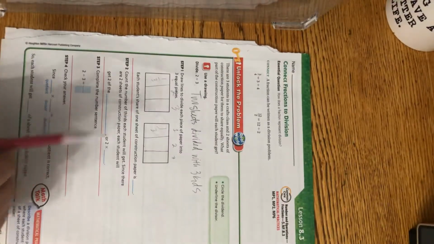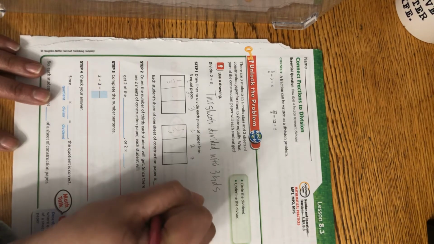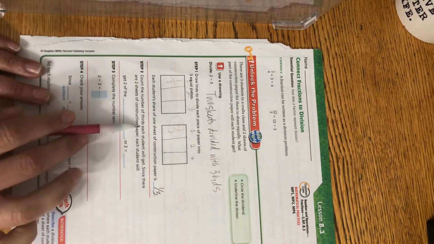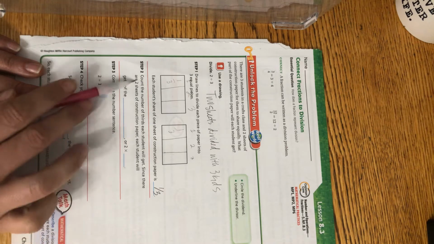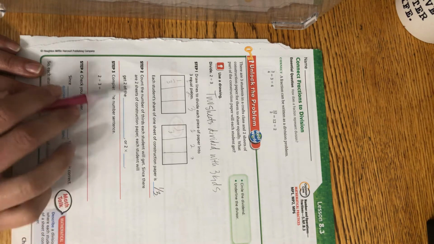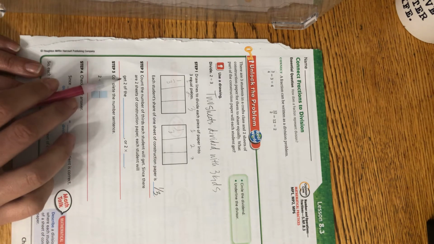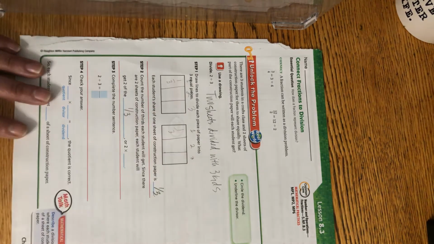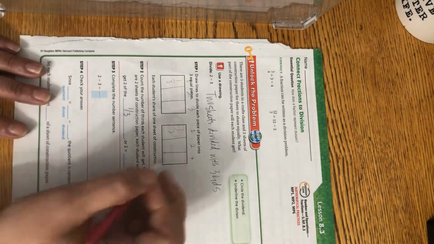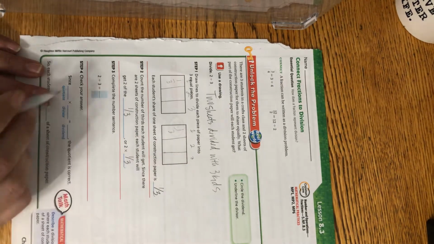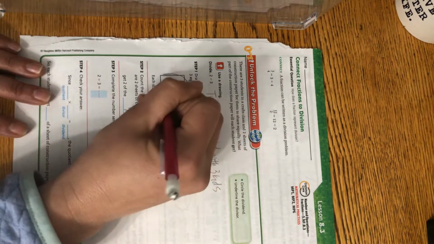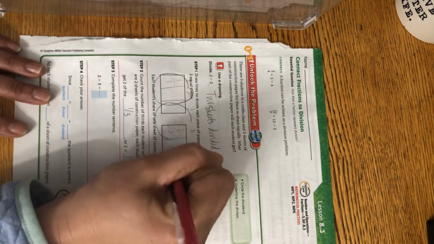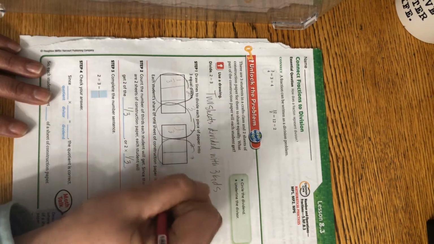So each student's share of one sheet of construction paper is 1/3. So count the number of thirds each student will get. Since there are 2 sheets of construction paper, each student will get 2 of the thirds, or 2 of the 1/3 pieces, or 2 times 1/3, right? So they're like, one student's going to get this piece, another student's going to get this piece, and another student's going to get this piece, right?